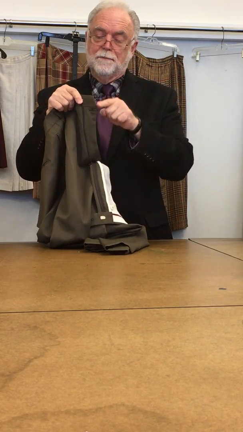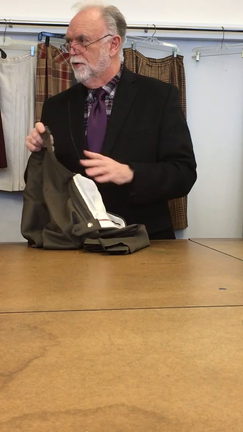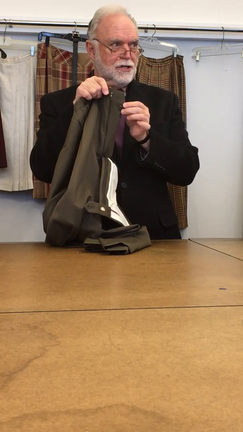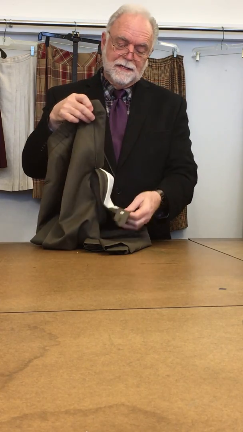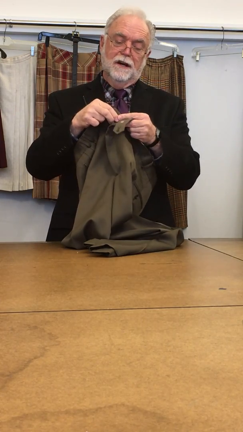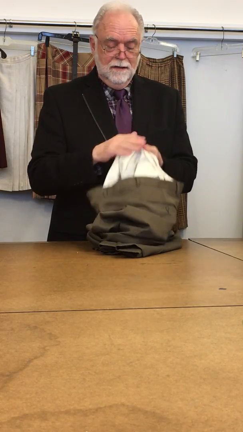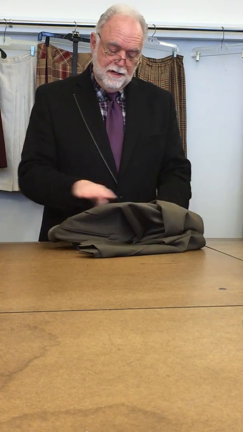We have this problem, ladies, where the shield keeps folding back and crunching under. What this does is dressier: the anchor button on the inside holds the fly flat, and it also controls the front of the garment.